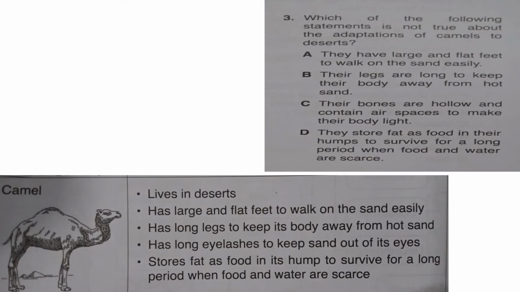Number 3, which of the following statements is not true about the adaptation of camels to deserts? Here we have the adaptations of camels. Letter A, they have large and flat feet to walk on the sand easily. Letter B, their legs are long to keep their body away from hot sand.